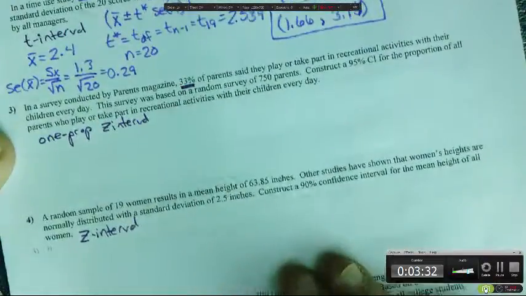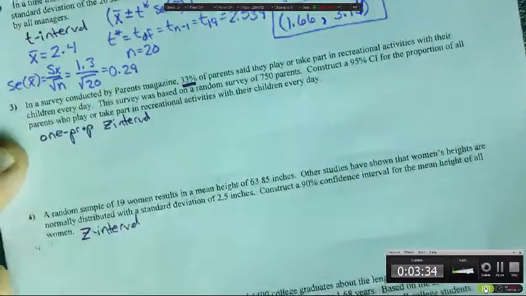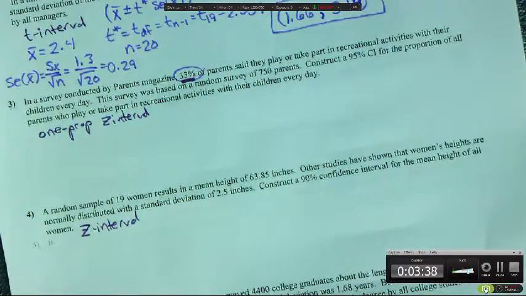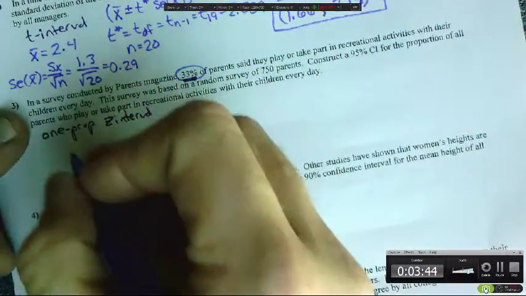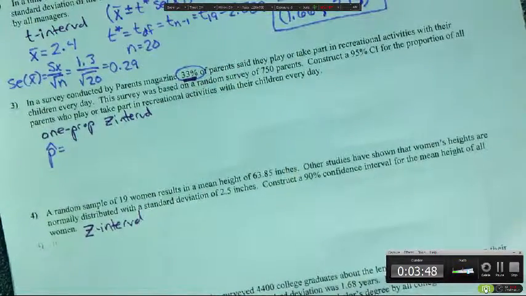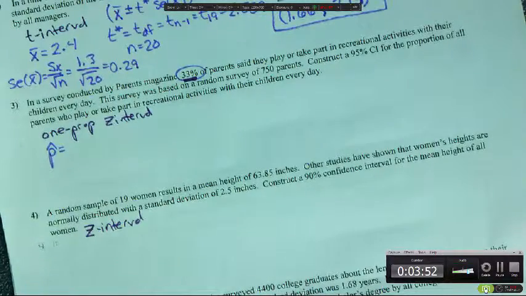Number 3, we've already read through this. We've decided it's a 1 proportion Z interval. We're talking about 33% of parents take part or play in recreational activities with their children every day. That means we know P hat. P hat's a proportion. It's got to be a decimal between 0 and 1. It's not 33 people of a certain amount, it's 33%.